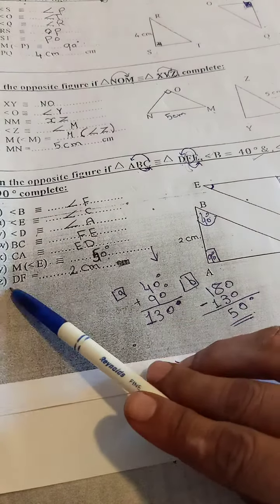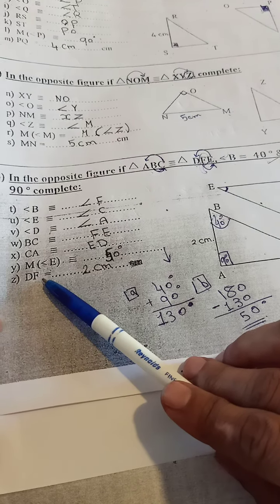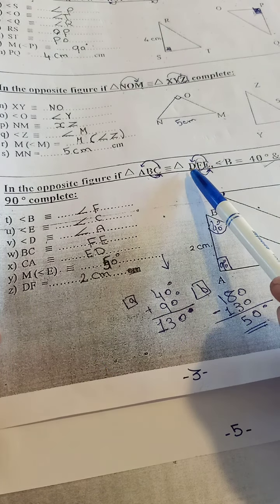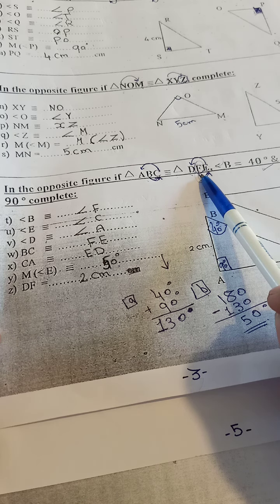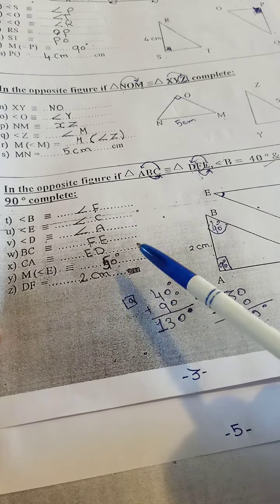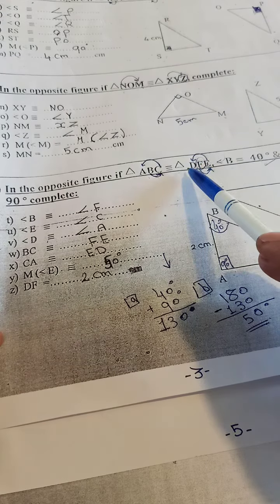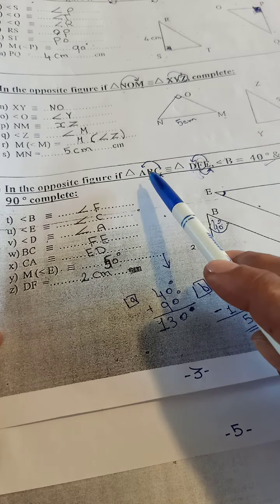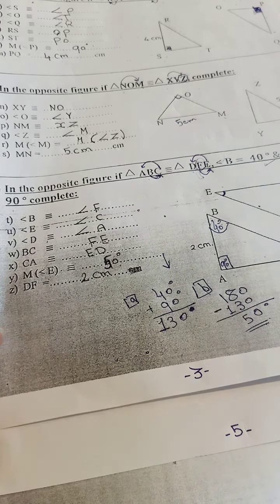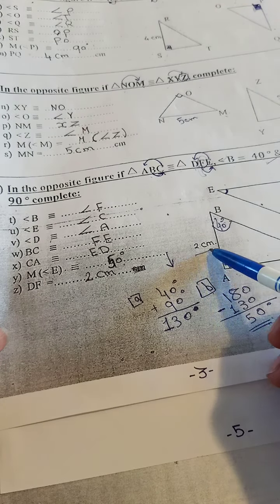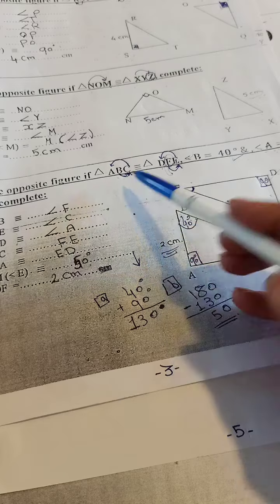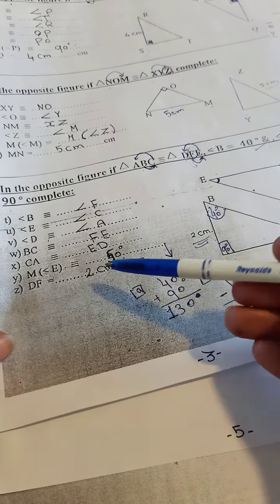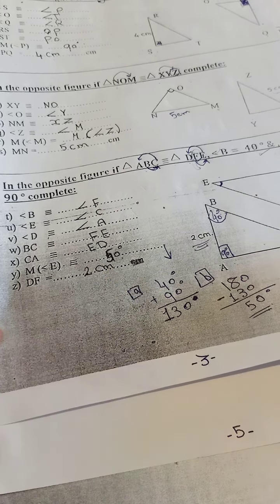Then the last one, DF. DF equals what? Look at DF. The first and the second letters, it will be what centimeter? So DF is like AB, and AB equals 2 centimeters. DF is like AB, and AB equals 2 centimeters, so the result will be 2 centimeters.